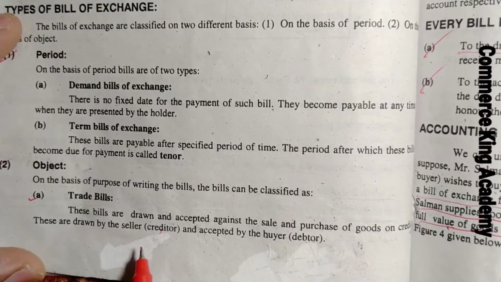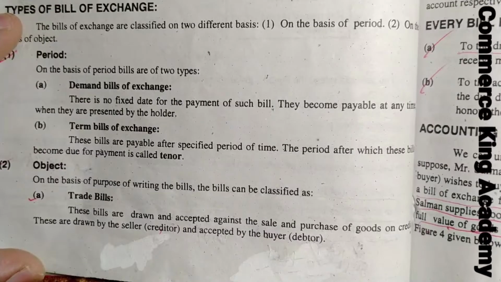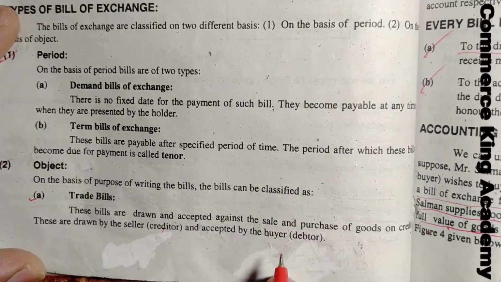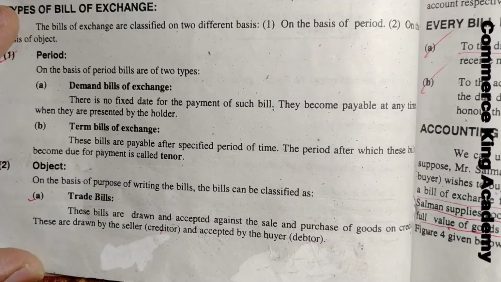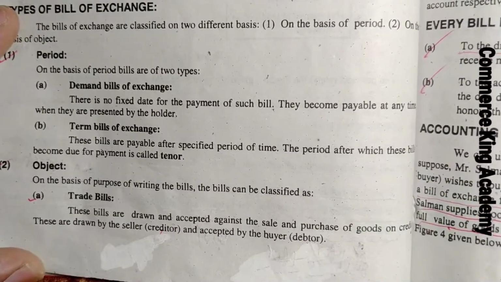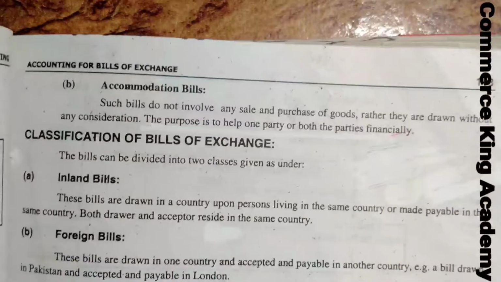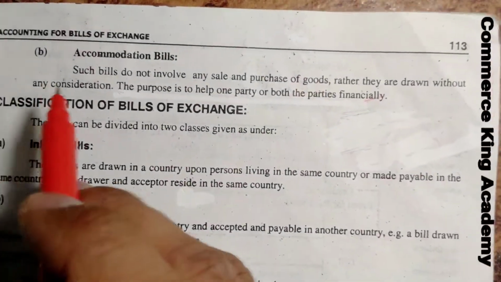The seller will be the drawer, writer or maker of the bill, and the acceptor will be the payer or drawee of the bill of exchange. Clear?